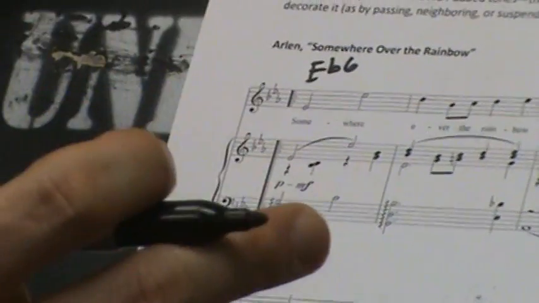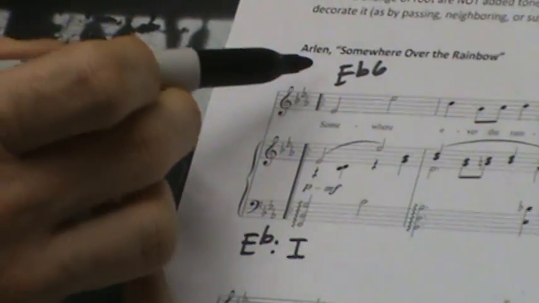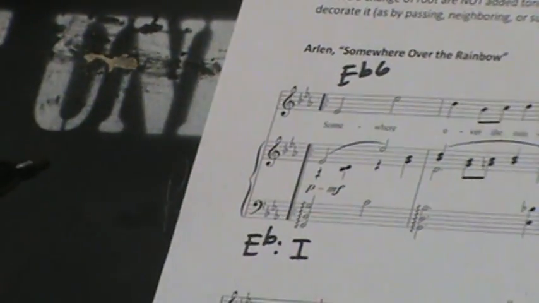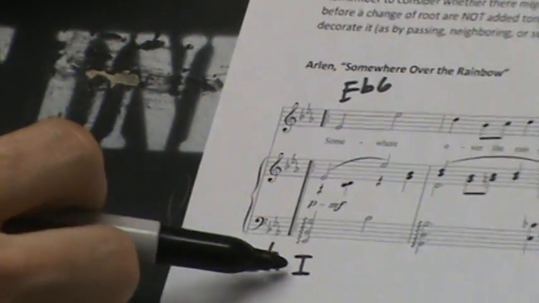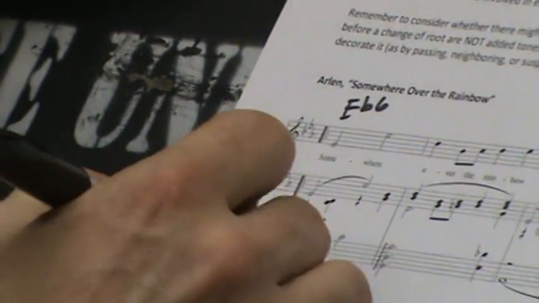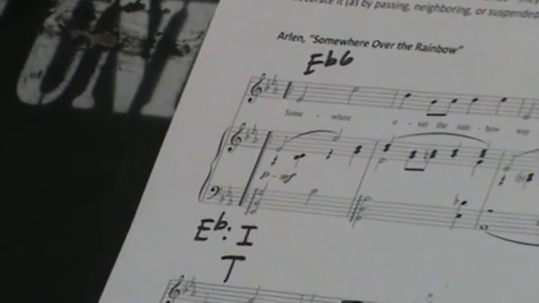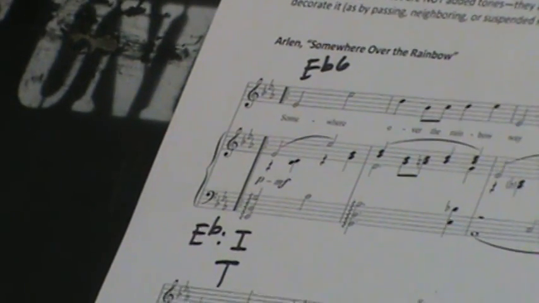I'd have to write out add, and then the numeral 6. But since this symbol is already showing us that, the Roman numeral is free to just show us the basic chord underneath it. So, we're starting on tonic in E flat, and we've got an added 6 there.